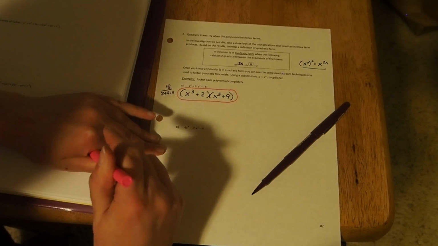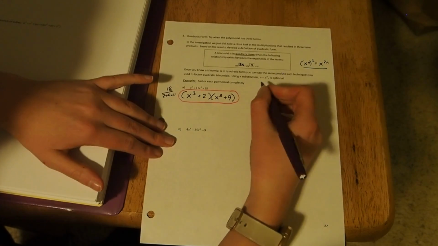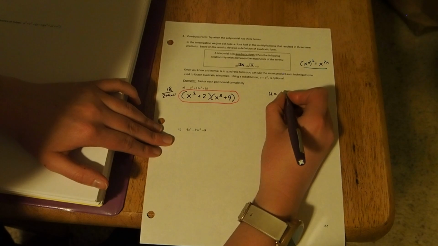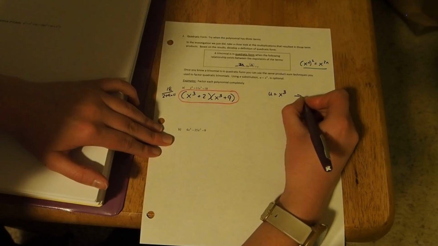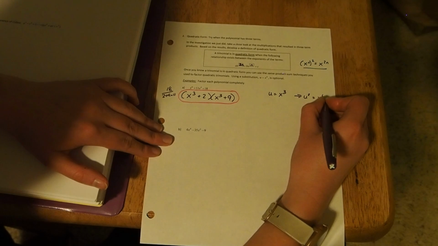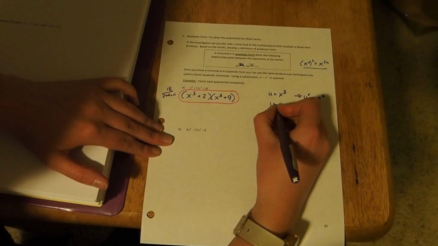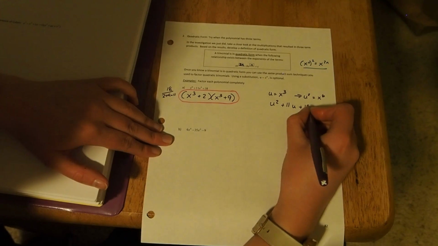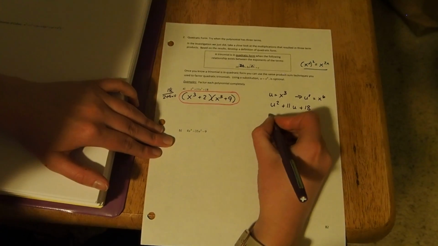If you'd like to see it with substitution, it would look like let u equal x cubed, then u squared equals x to the 6th. So you could rewrite this as u squared plus 11u plus 18. You're just rewriting in terms of a quadratic.